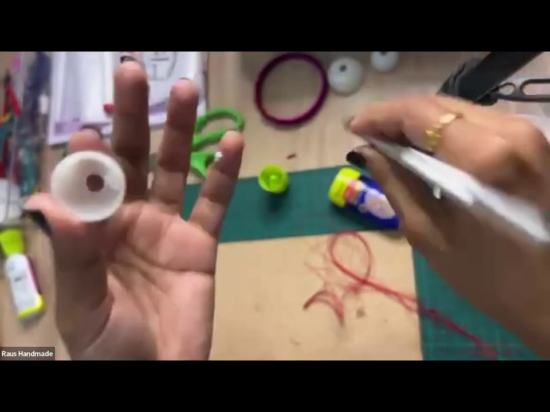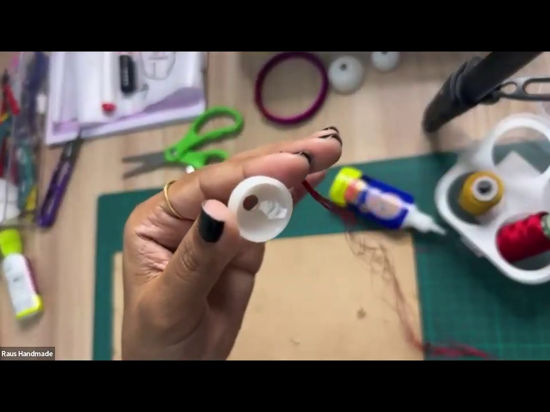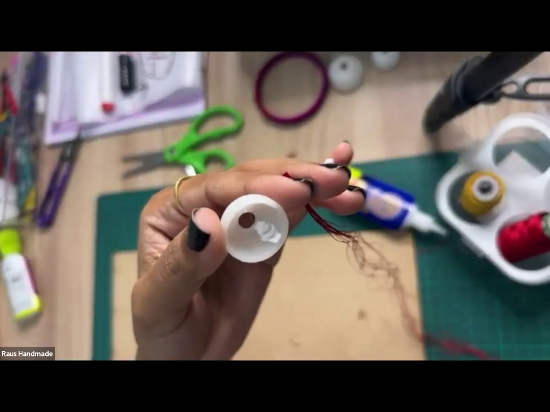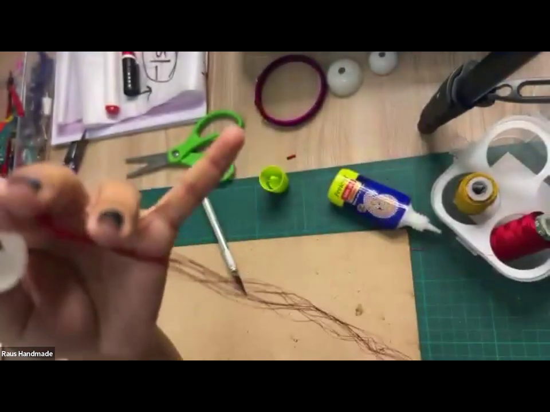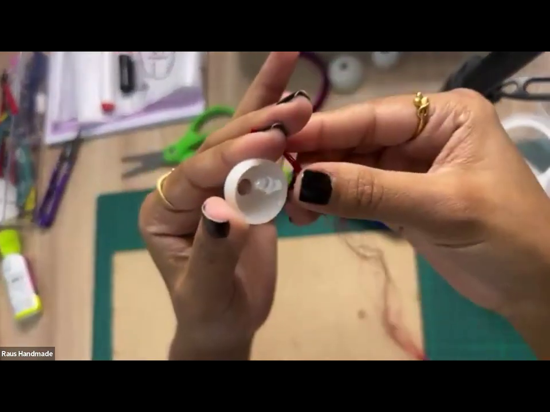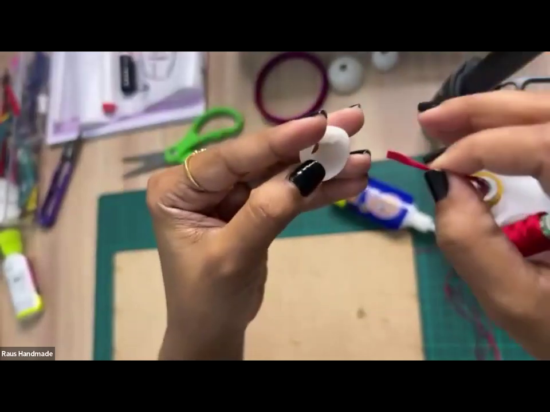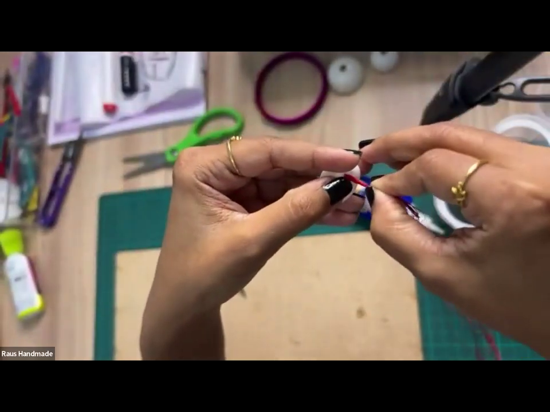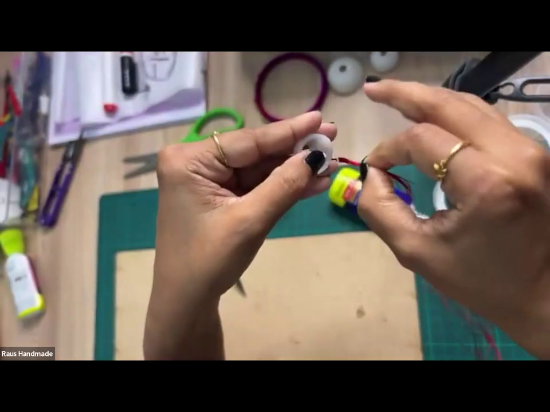Okay. Once I'm done with it, there are two methods to make a Jhumka. I'll teach you. You can attach it from the bottom like this.